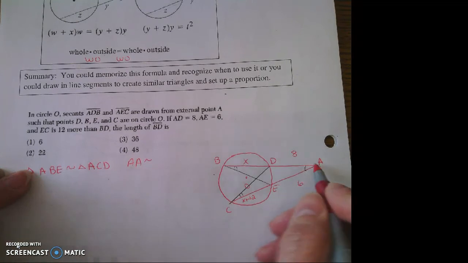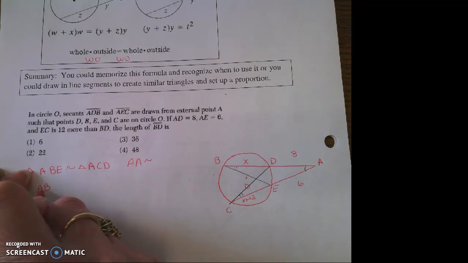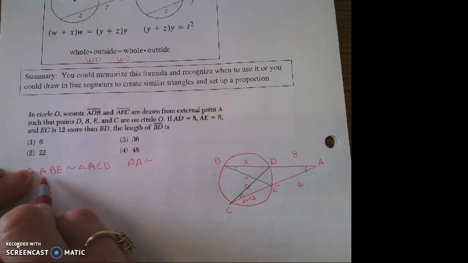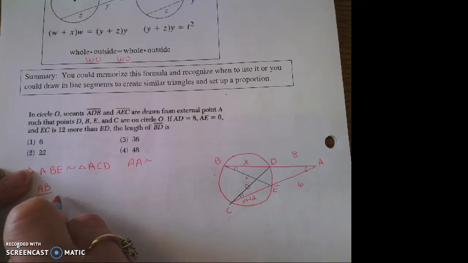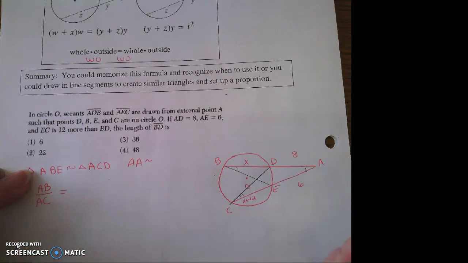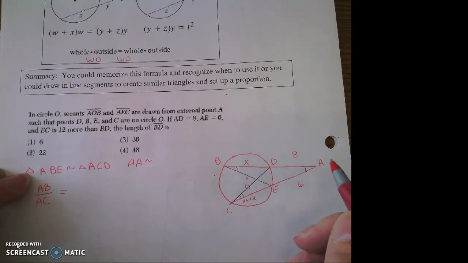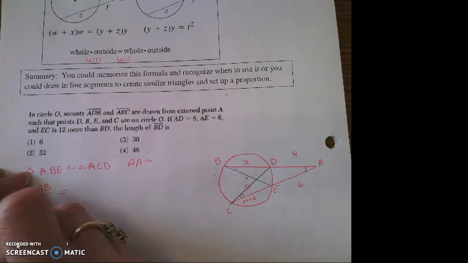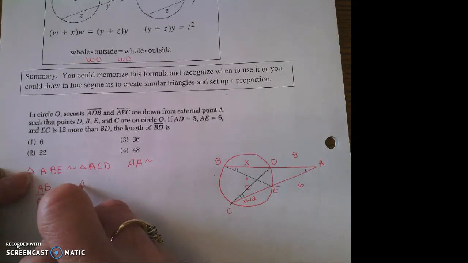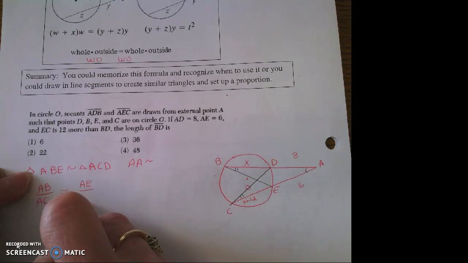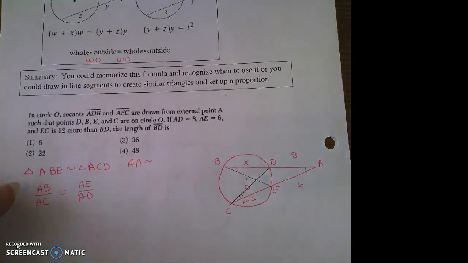I can go from A to B over first two letters AC. And then AE is first and second. AE has to match up with AD. So let's put these in.